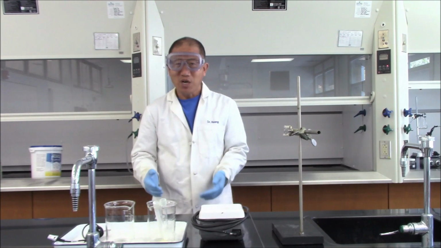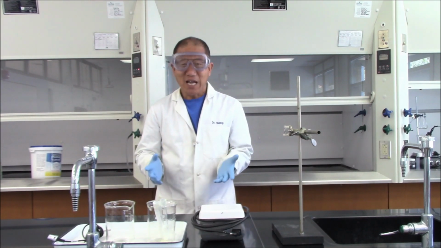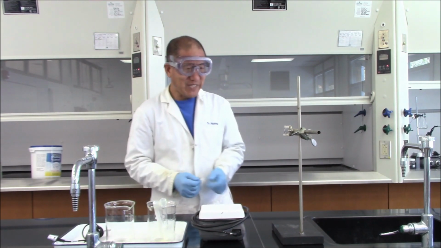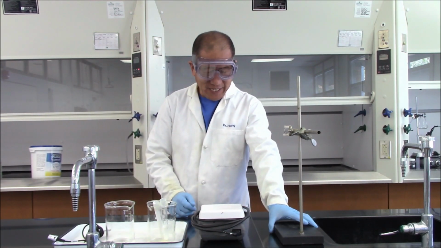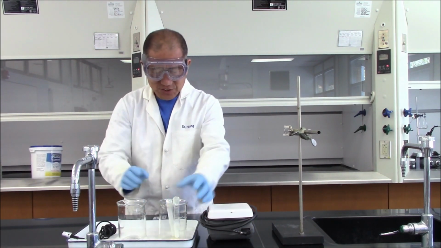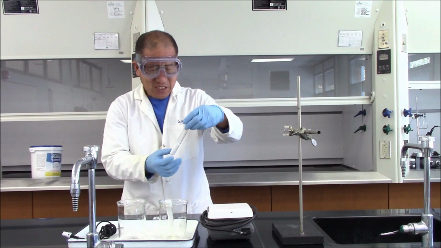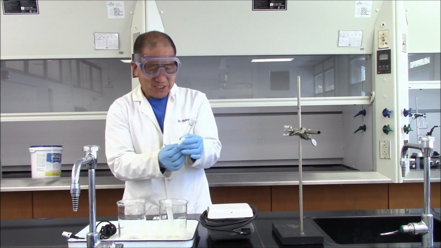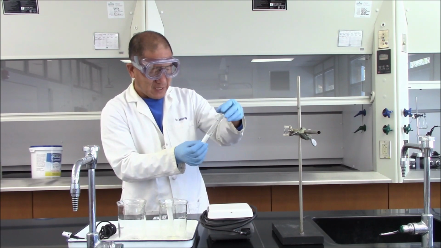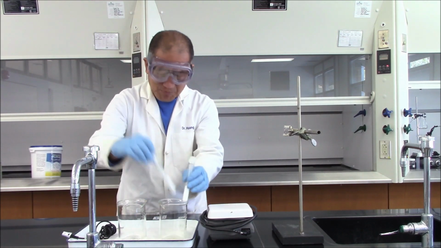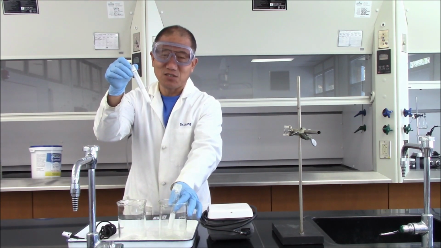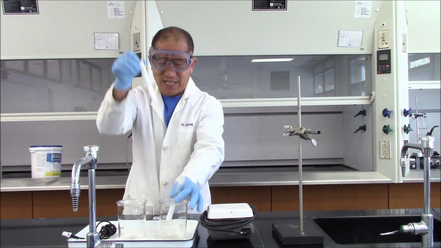Let's see what instruments, glassware, and chemicals we have. This is what we have: a stand, hot plate, 2 beakers. The lab manager is so nice. She already weighed out the chemicals we need. One test tube has pure lauric acid. This has 8.000 grams of lauric acid inside the test tube.